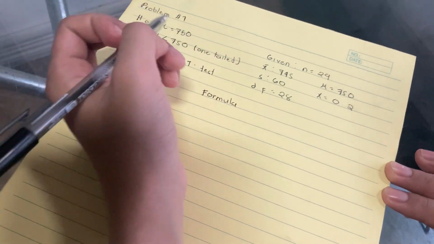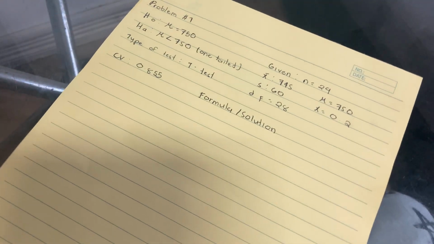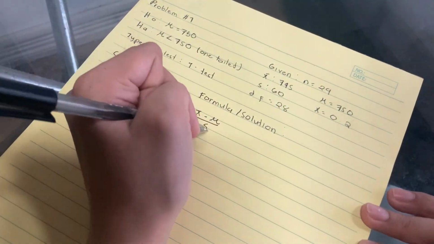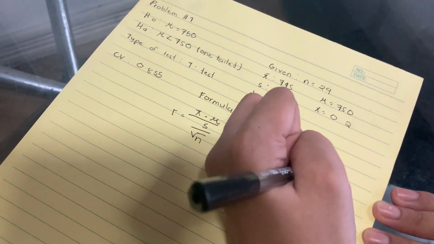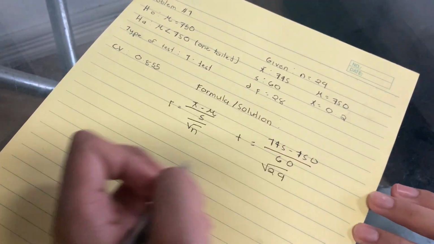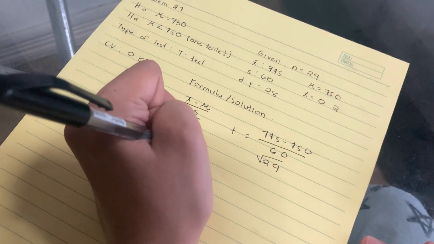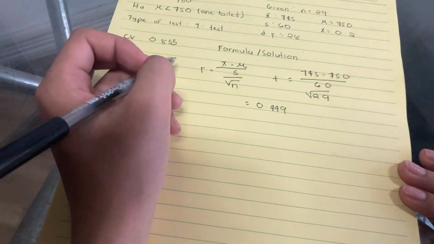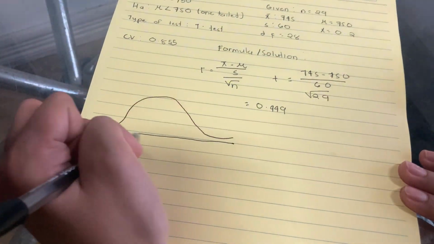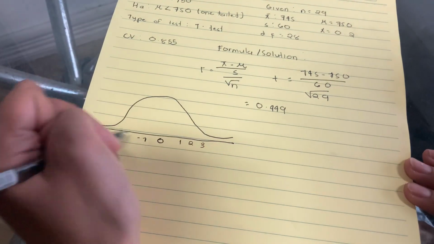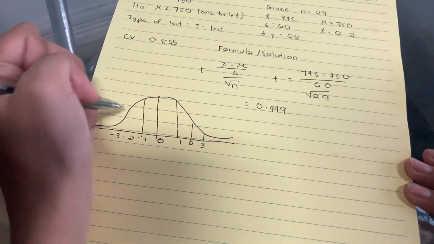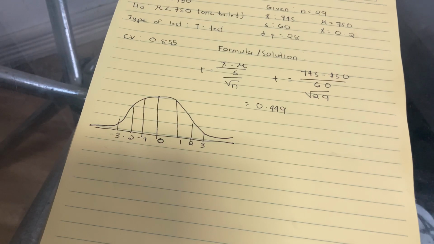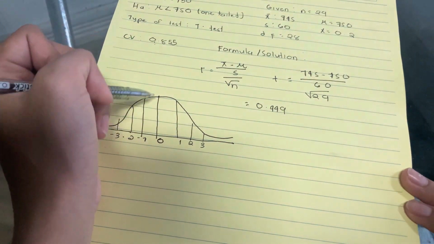So, next, for the formula, sample mean minus mean divided by standard deviation over square root of n. Then, substitute mo na. Kung ano makukuha mong sagot, that will be your computed value. Now for the graph. Draw a bell curve, do it like this as shown in the video. Then shade the part kung nasa ng CV. Tapos lagyan naman ng line ang computed value.